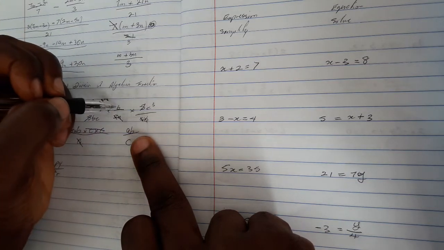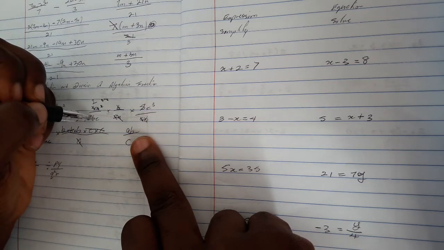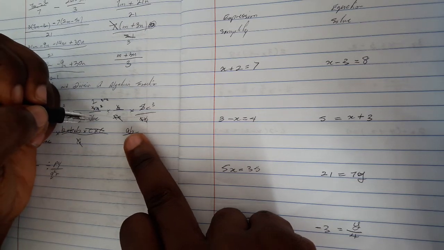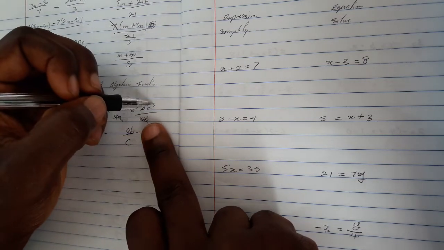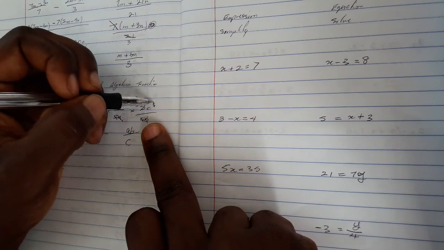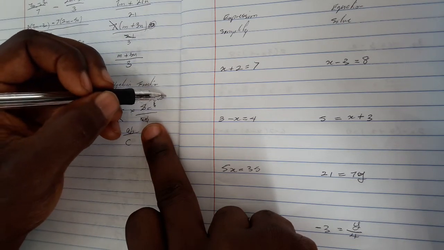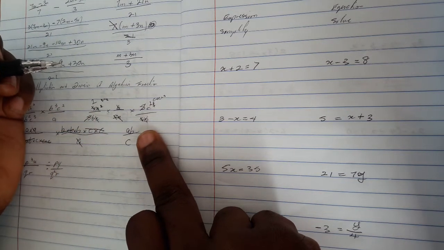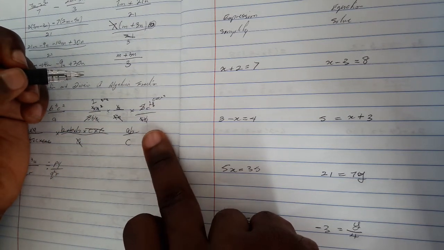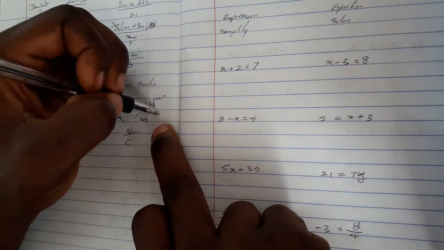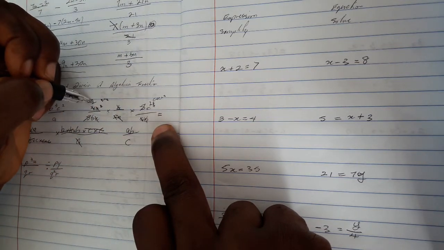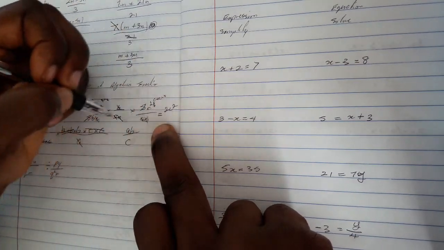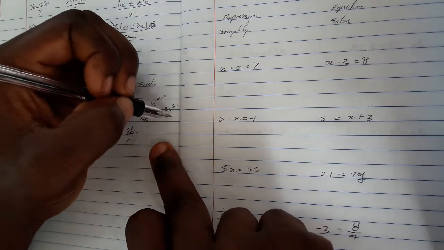B now. B goes with b. There's another b at the bottom, so we can leave that one. C now. C takes this c cube, remember, c times c times c. So one c goes and leave the c square. Can anything else cancel? No. So what's left? 2 at the top with the c square. So it's 2c squared. And the bottom is just ab.